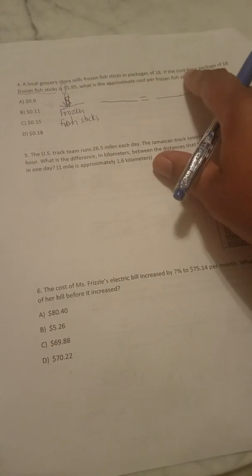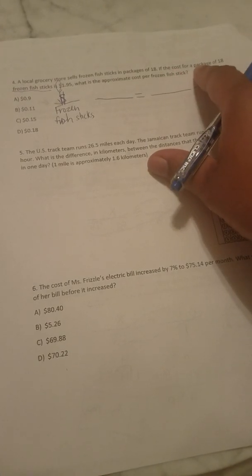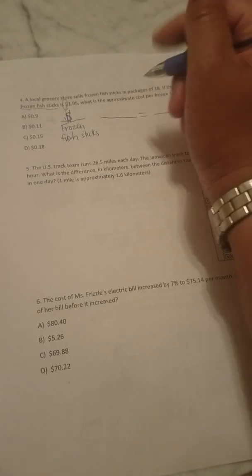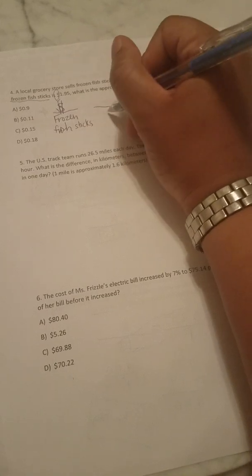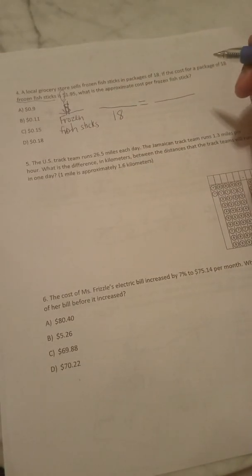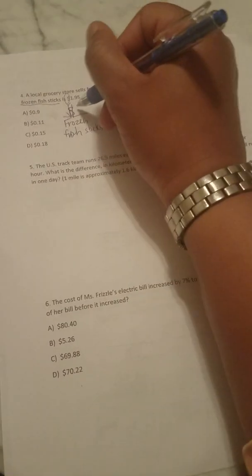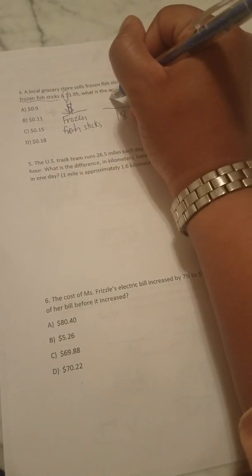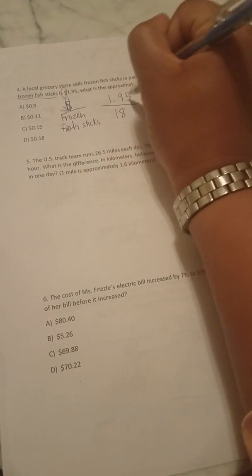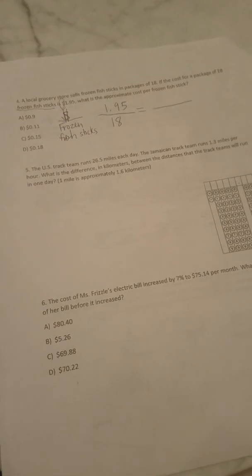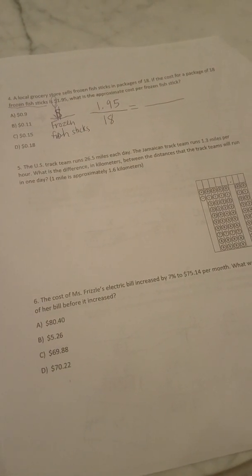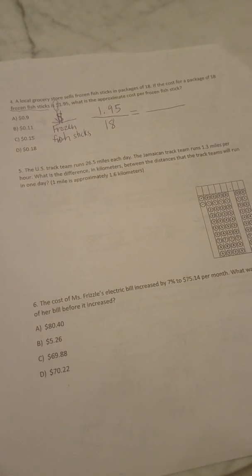All right, so they said if the cost for a package of 18 frozen fish sticks, so 18 frozen fish sticks will go down on the bottom, okay, is $1.95. So my money goes on top, so I'll put $1.95 here. All right. What is the approximate cost per frozen fish stick?